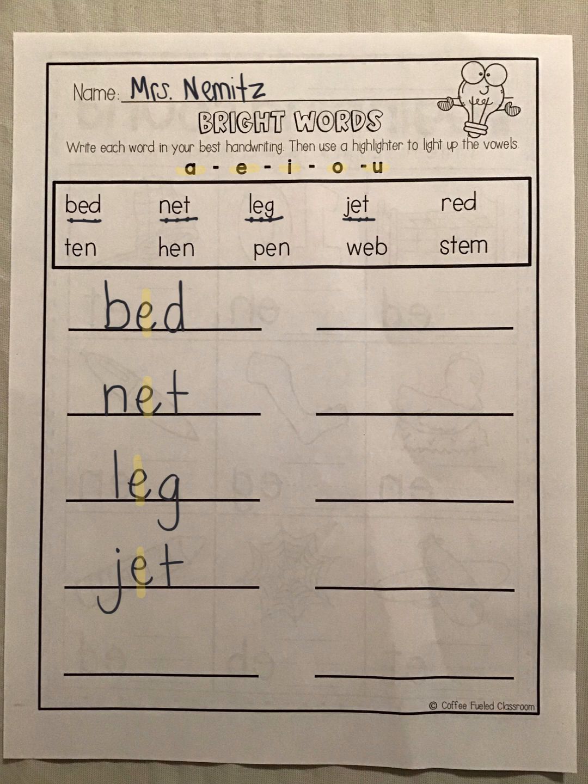Our next word is red. R-E-D, red. With your pencil, please write red. R-E-D, red. With your highlighter, please highlight the vowel eh. Short E says eh.